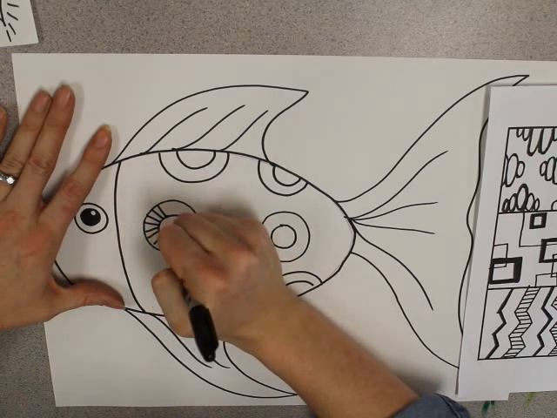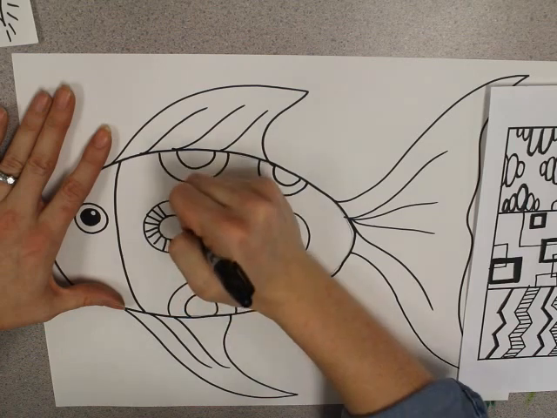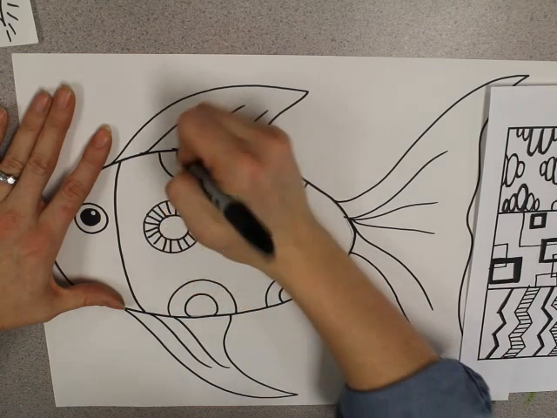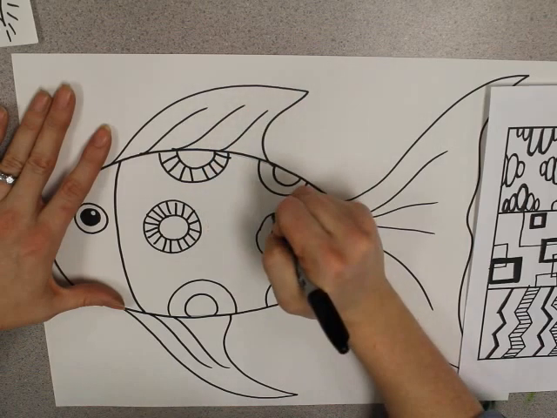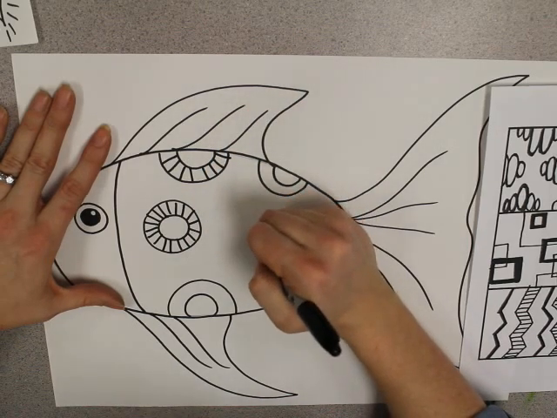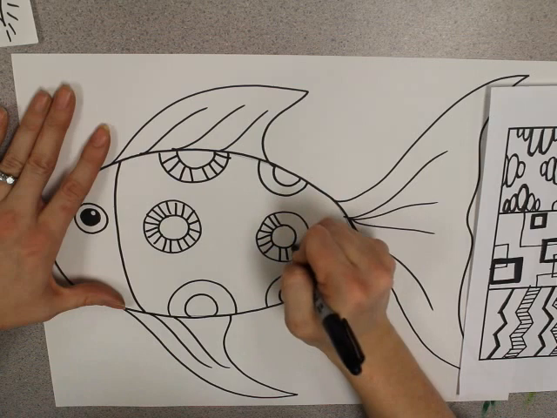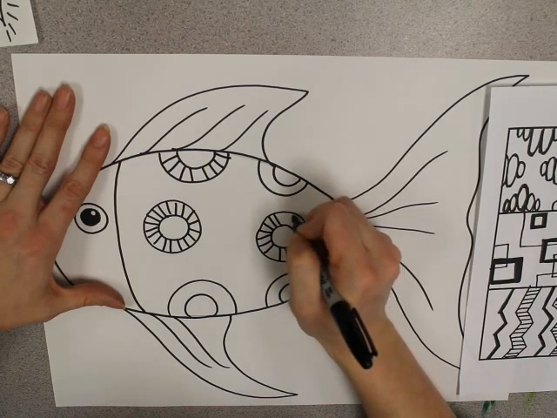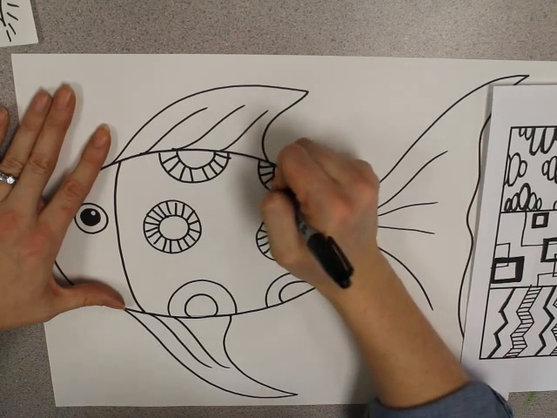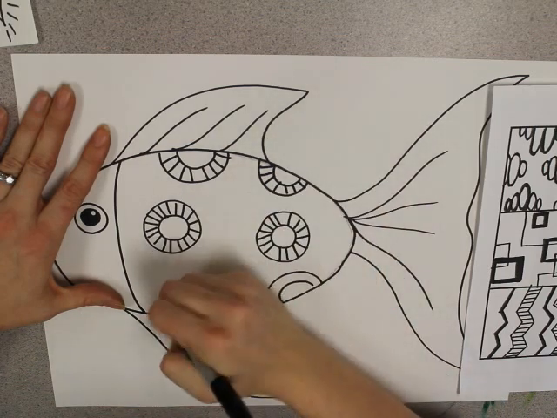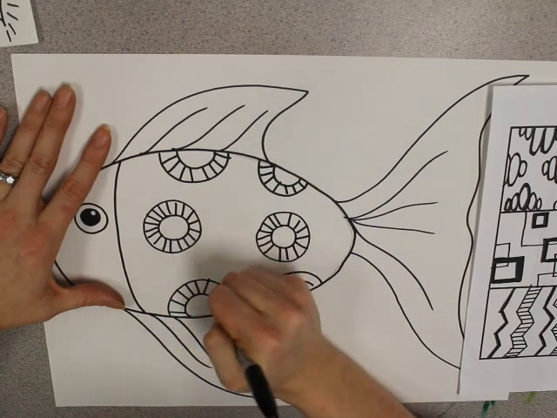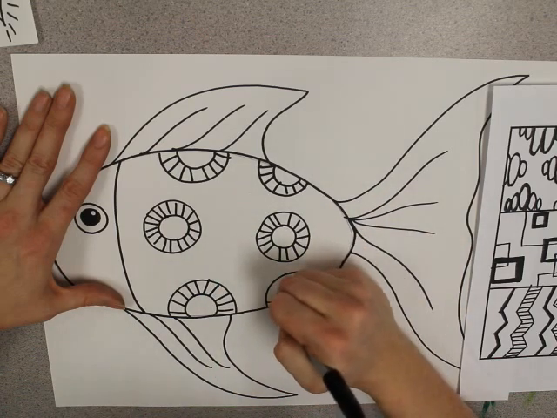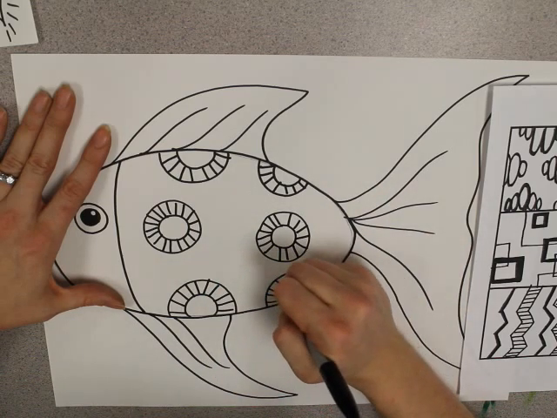Kind of thinking about that pattern that was on that idea sheet I showed you. I'm starting to get more black on my paper here, so I'm creating more contrast and making it more interesting to look at. All the lines that I'm creating on this paper, I'm thinking about, nothing looks scribbled.